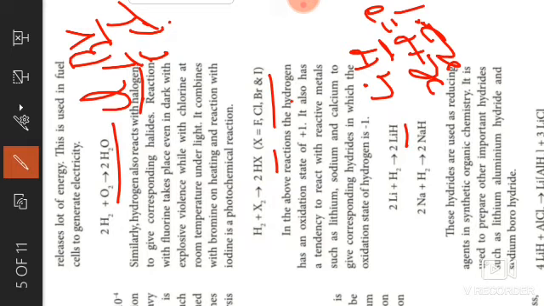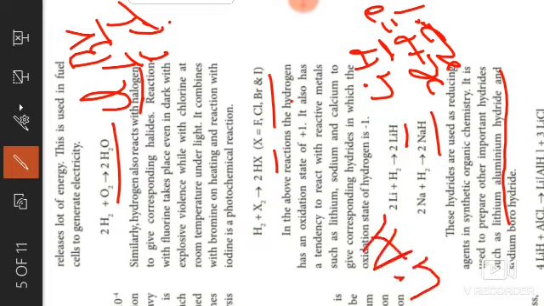Hydrogen also has a tendency to react with reactive metals. In this reaction with metals it will form hydrides, the corresponding hydrides such as sodium hydride and lithium hydride. When hydrogen reacts with metals like lithium and sodium, they form hydrides. These hydrides are used as reducing agents and also in organic chemistry. Another important hydride is lithium aluminum hydride. In organic chemistry, lithium aluminum hydride acts as a reducing agent.